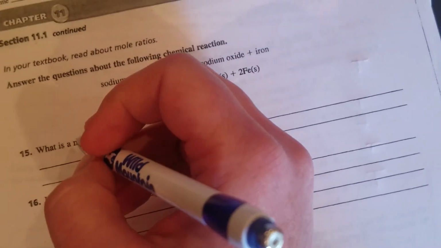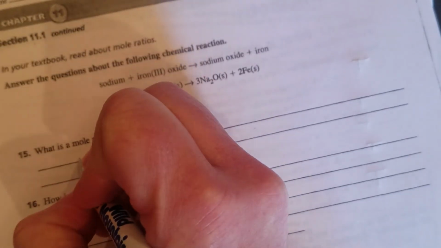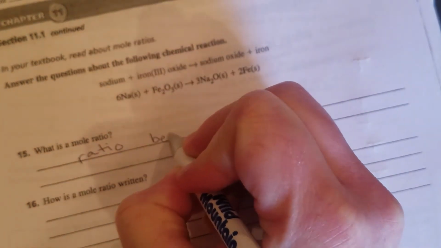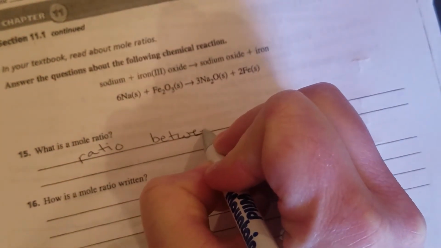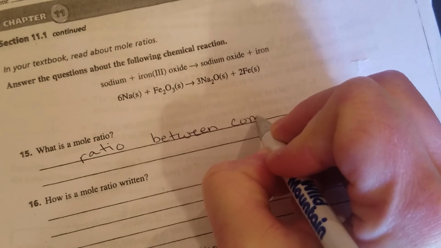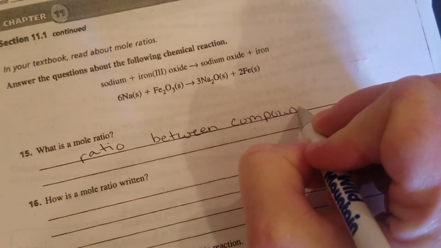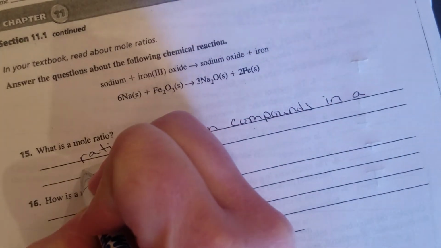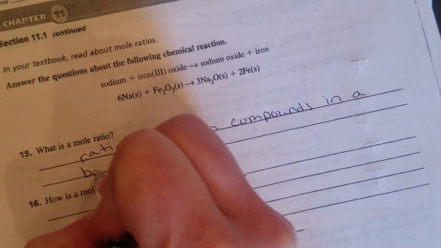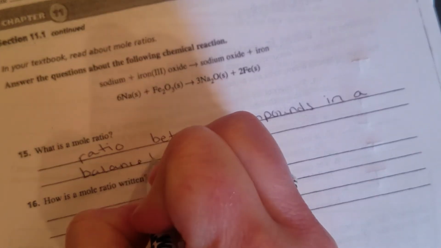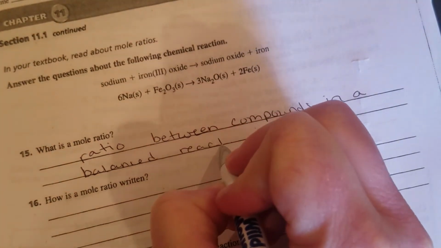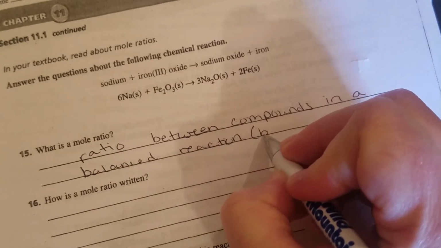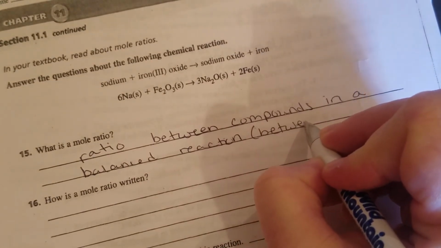So we'll write that down: ratio between compounds in a balanced reaction. We have to make sure that it's balanced, and it's between moles, so we look at mole to mole ratios.